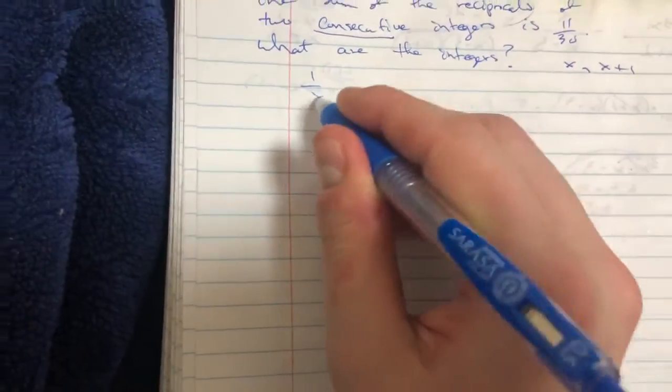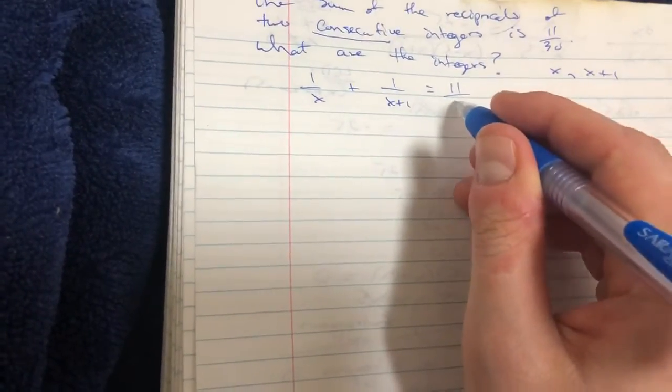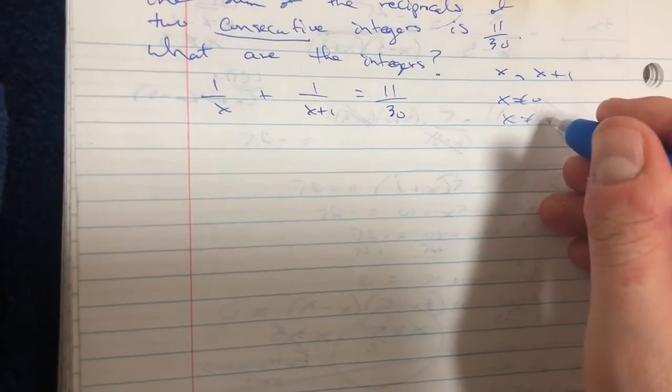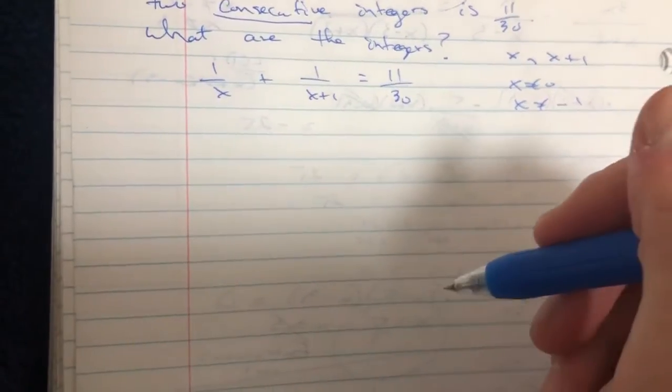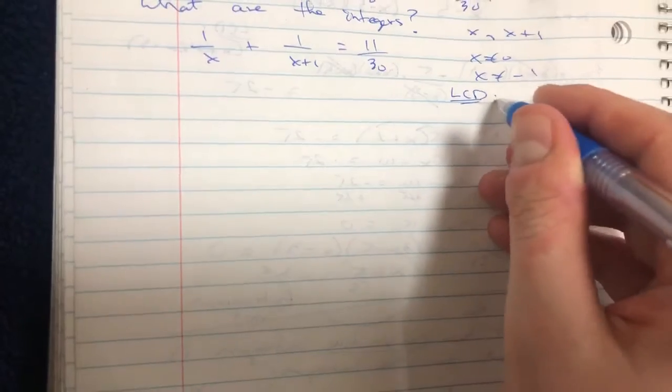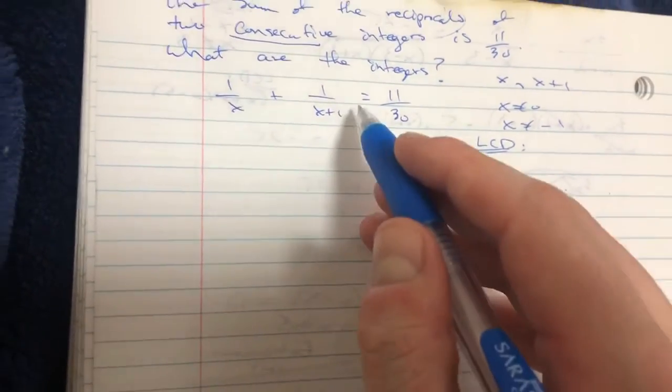So then that would be 1 divided by x plus 1 over x plus 1 is equal to 11 over 30. Okay, so we do, of course, want to solve for x, but we need to state the non-permissible values. So we can see that x cannot be equal to 0, right? And x cannot be equal to -1, right? That would be a problem for us. And so the next step is to find the lowest common denominator, right? So we can see this has a factor of x, this has a factor of x plus 1, and this has a factor of 30.